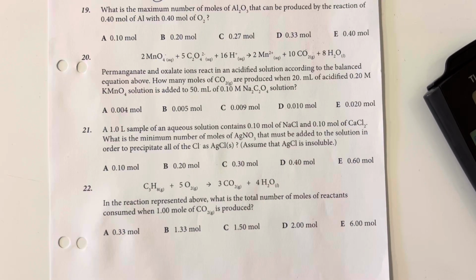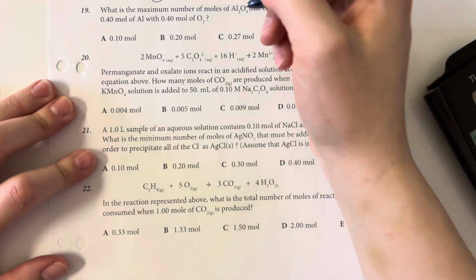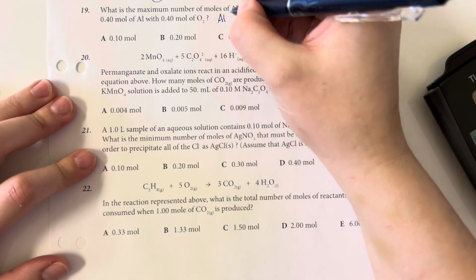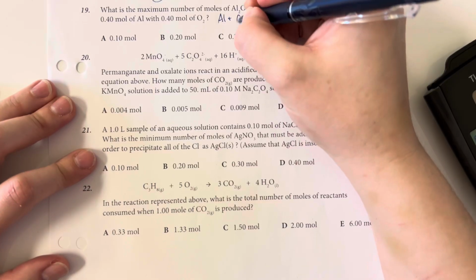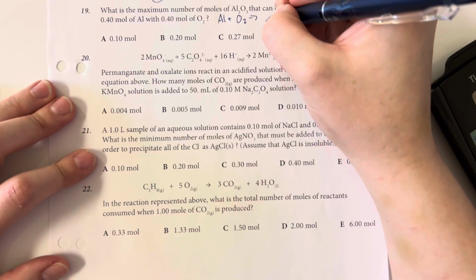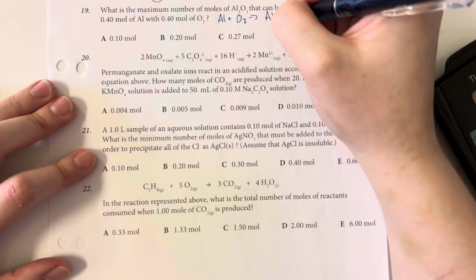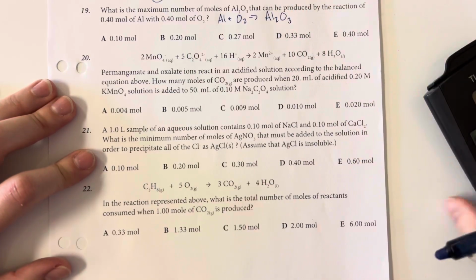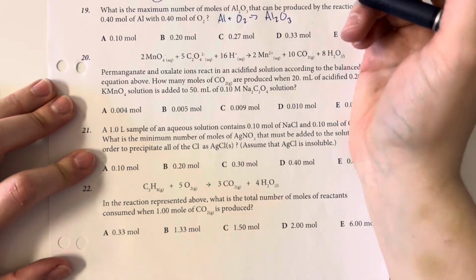What is the maximum number of moles of aluminum oxide that can be produced by the reaction of 0.4 moles of aluminum with 0.4 moles of oxygen? So this is going to be a limiting reactant problem, we need to write out the reaction and balance it to see how it's going to go.